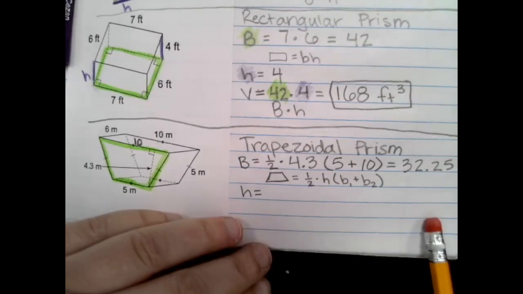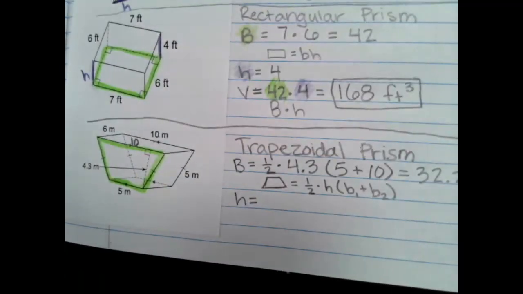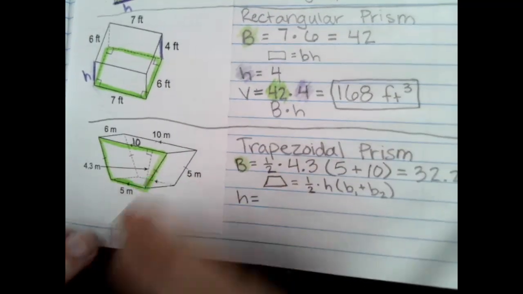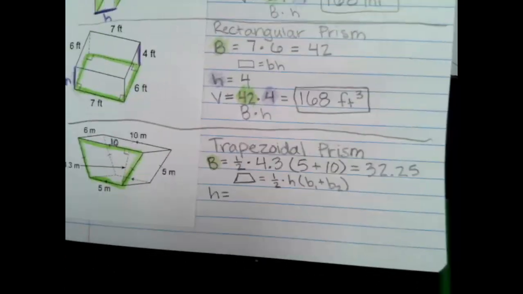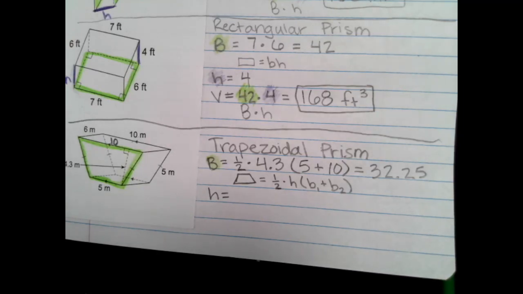All right, now this height we're thinking about, if the trapezoid was put on the bottom. Right now, when I look at this trapezoid, to me it feels like a front. The trapezoid's like in the front and back. We need to think about if the trapezoid was rotated so that it was on the floor, how tall would this prism now be?